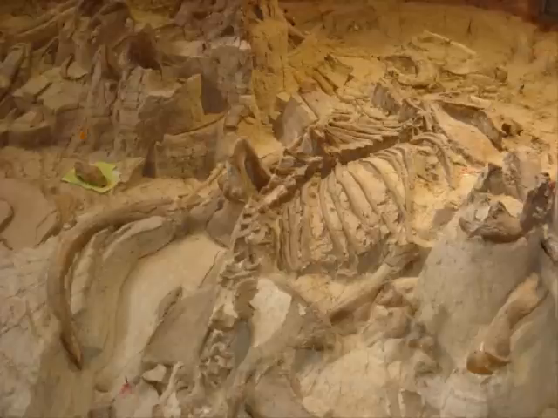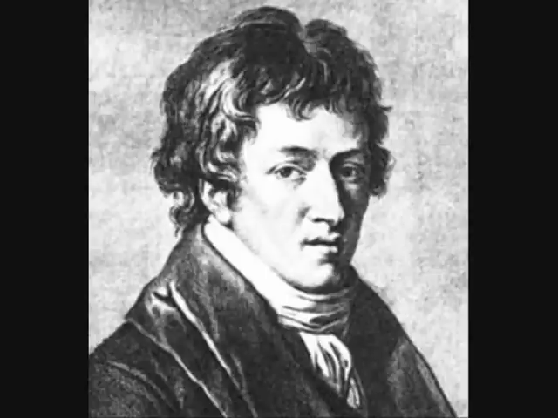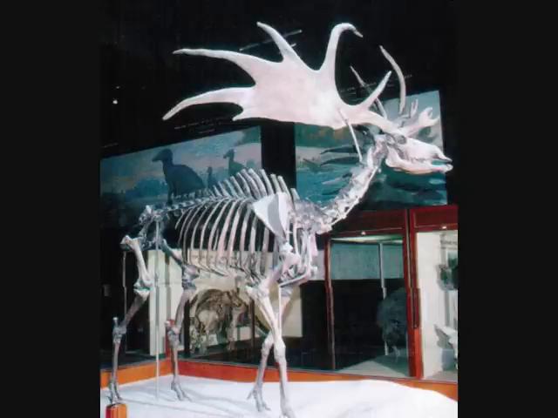Another source of evidence is the fossil record. If populations change through time, we would expect to find fossils of animals that are no longer alive today. And we do. As early as 1809, an anatomist named Baron Georges Cuvier published a list of 23 species that were no longer in existence. One example of an extinct species is the Irish elk.